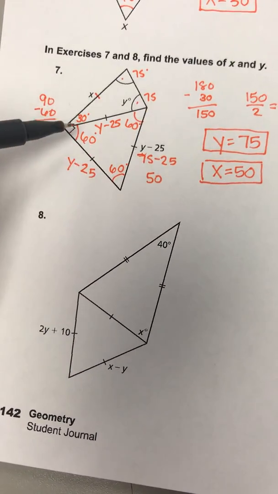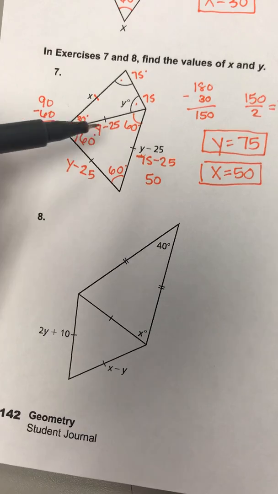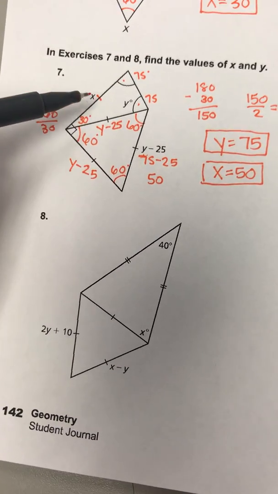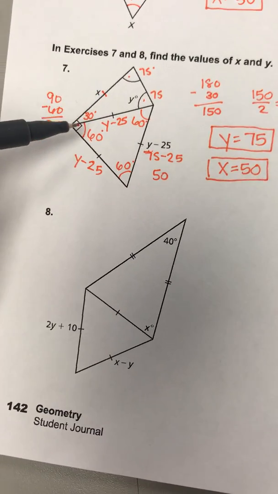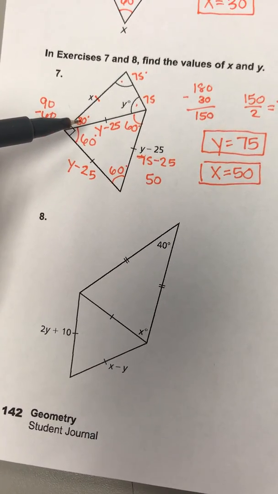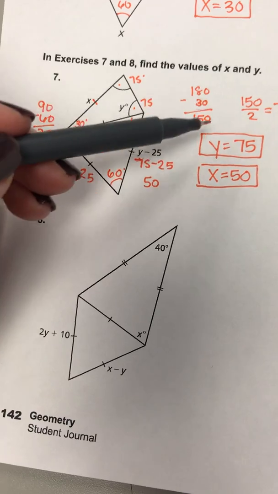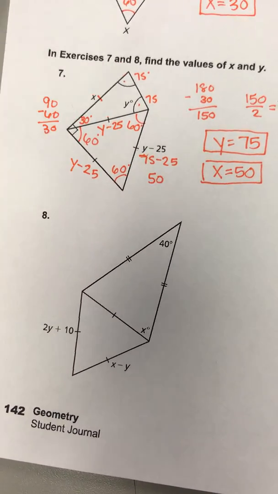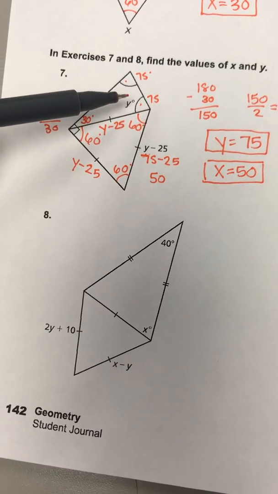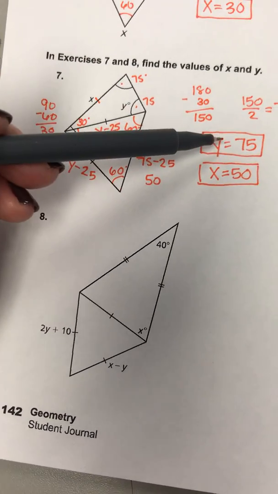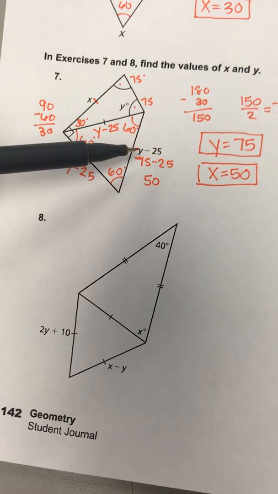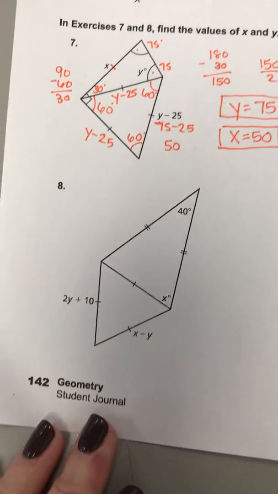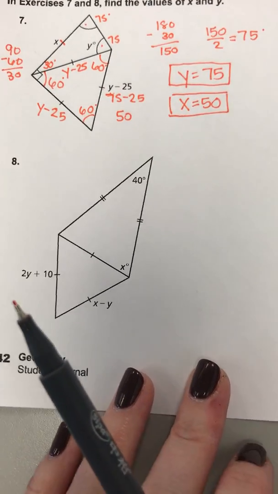Now looking in this little triangle, I know that these two base angles are marked congruent, which means these two legs are congruent as well. So knowing that I've used 30 out of my 180, I have 150 degrees left to be split evenly between those two. So 150 divided by 2 is 75. So that helps me figure out what y is. And then knowing y is 75, I can plug that in and figure out then that x is 50. Okay, so I better hurry up because the bell just rang.